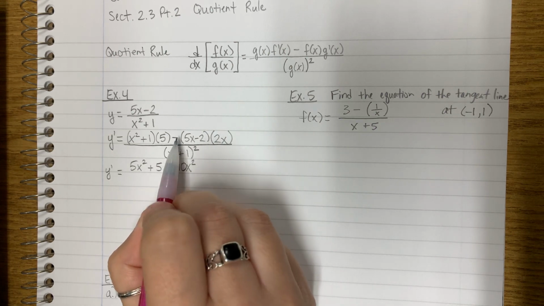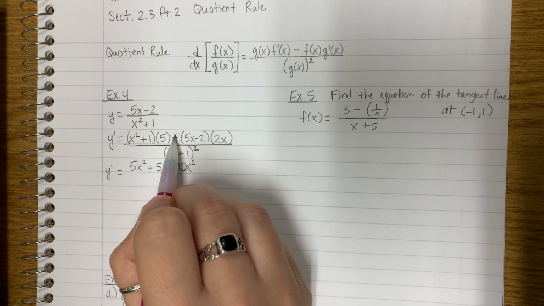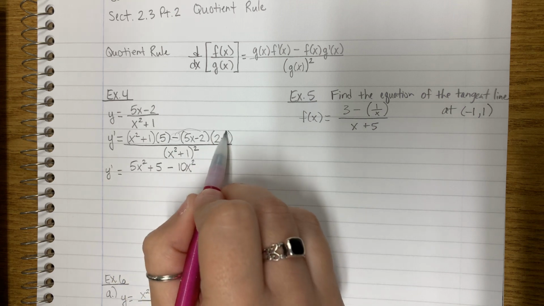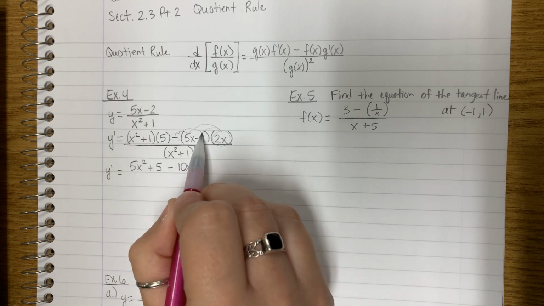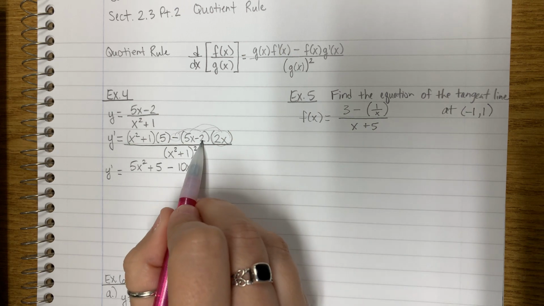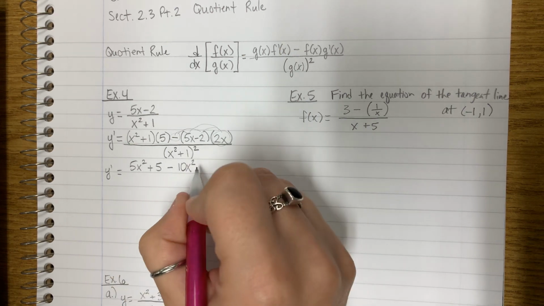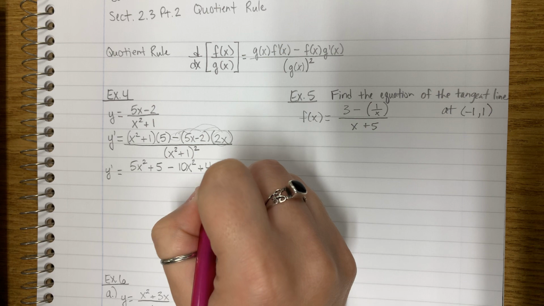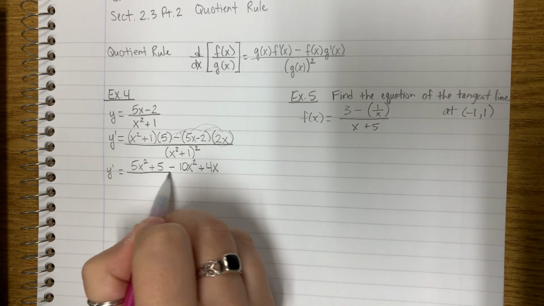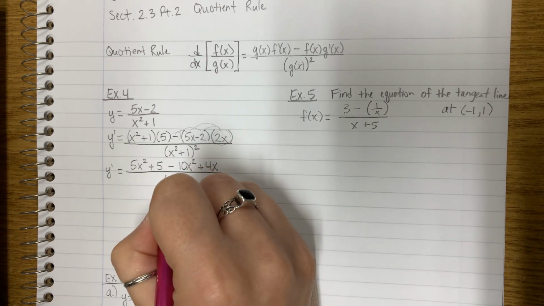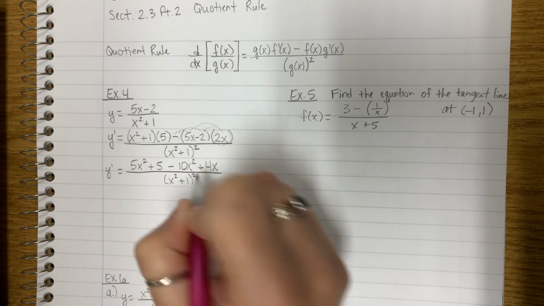So this minus sign, be careful with that. You've got to distribute that and you have to distribute that. So this is going to be a 4x, but a minus and a minus makes that a plus 4x. And then my bottom, I'm just going to leave the same, x squared plus 1 squared.